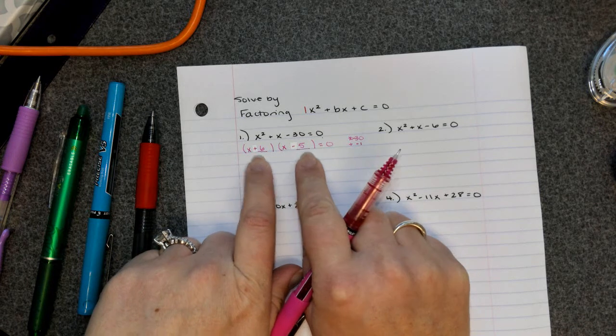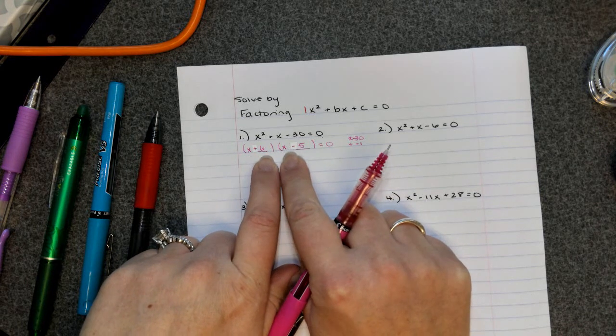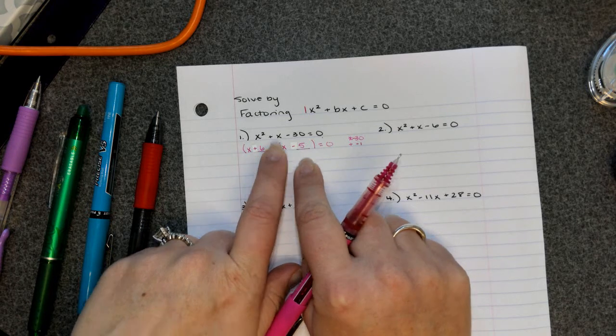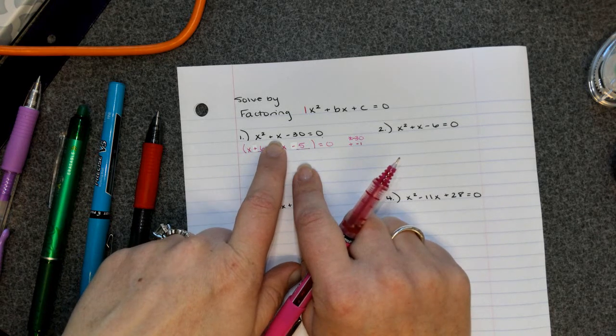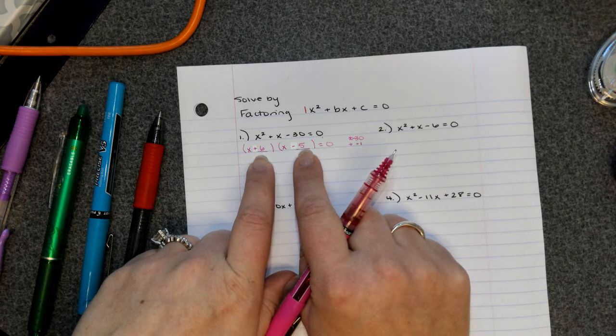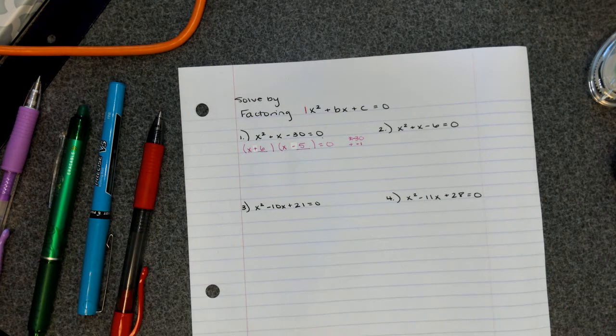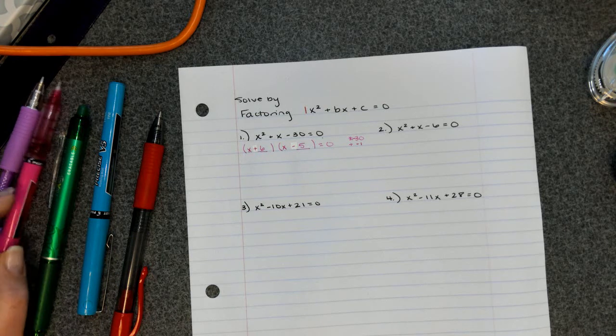First times my first didn't change. My outside is negative 5x. My inside is positive 6x. 6x and negative 5x will get me to positive x. My last will be 6 times negative 5, which is negative 30. So that's what it is in factored form.